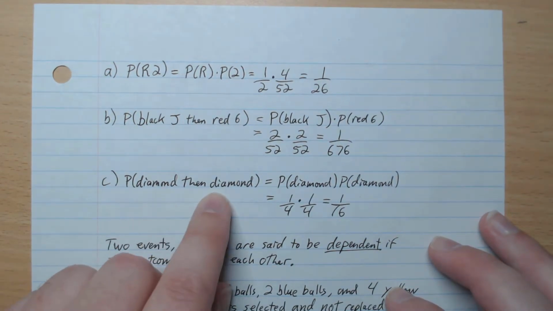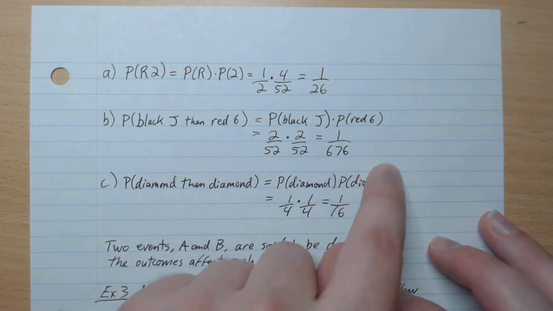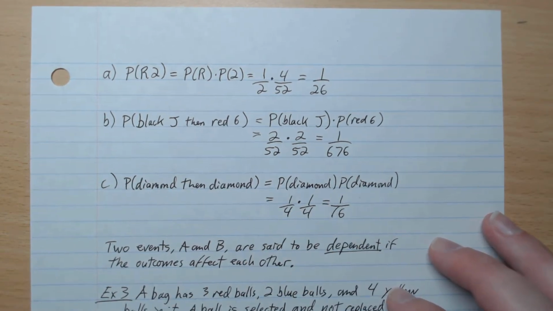C, P diamond then diamond. So P diamond times P diamond, that's a quarter times a quarter, which gives 1 out of 16.